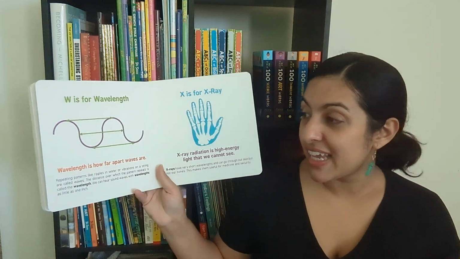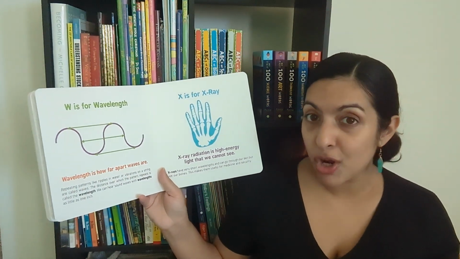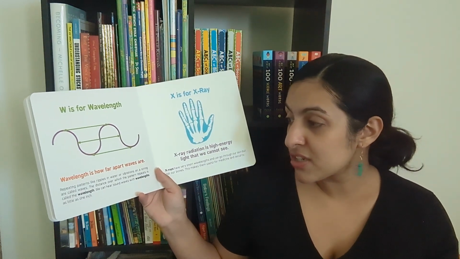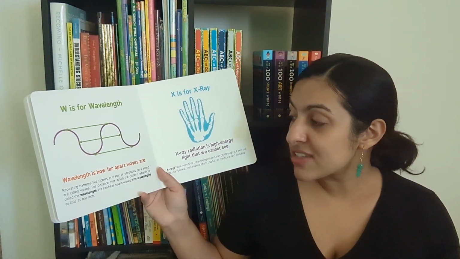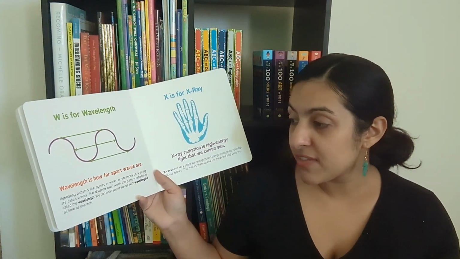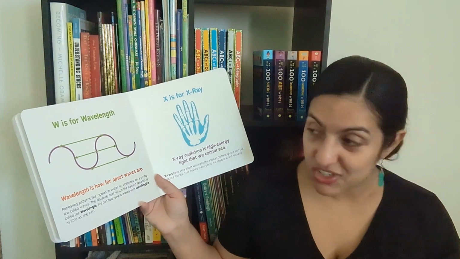W is for wavelength. Wavelength is how far apart waves are. Repeating patterns like ripples in the water or vibrations on a string are called waves. The distance over which patterns repeat is called wavelength. We can hear sound waves with wavelengths as little as 1 inch.